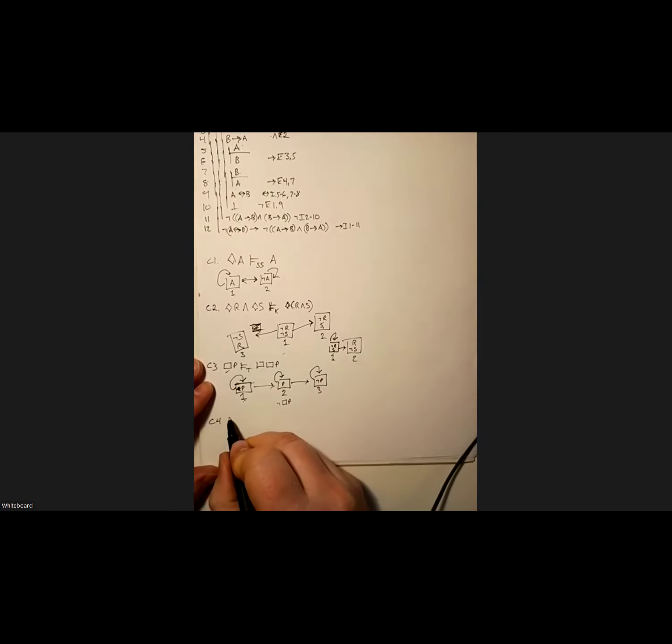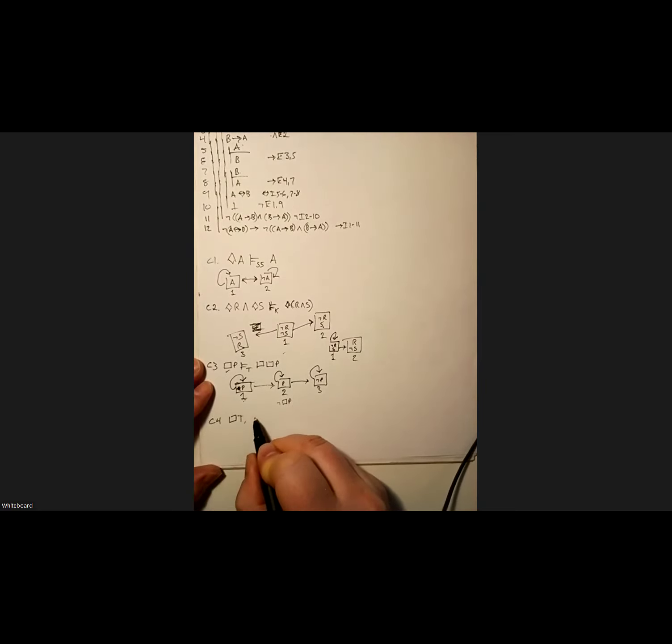So our last one here, we've got box T, box not F. In this one, we've got the S5 restriction, so again it's reflexive, symmetric, transitive.